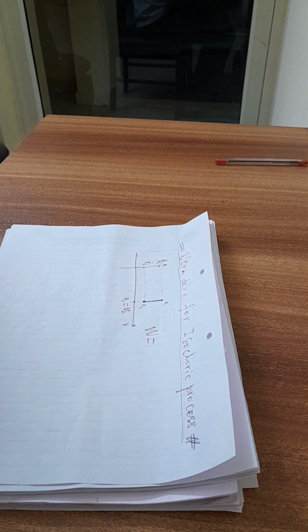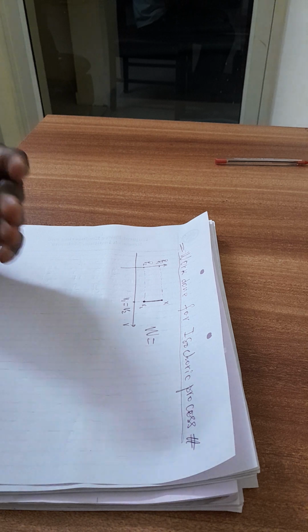When work done of a certain substance is positive, it means that the work is done by the system, and this is always whenever there is expansion.